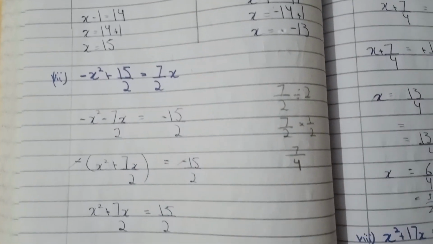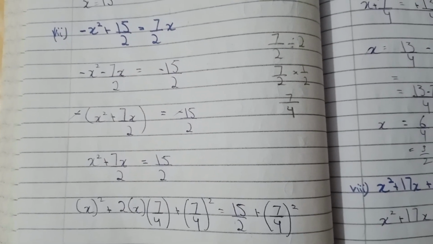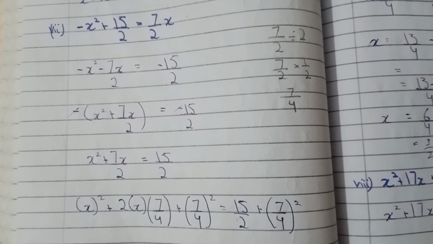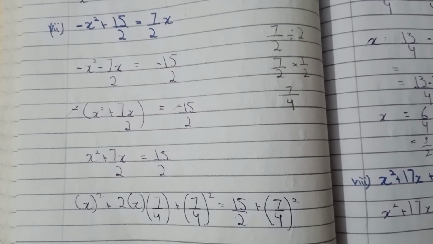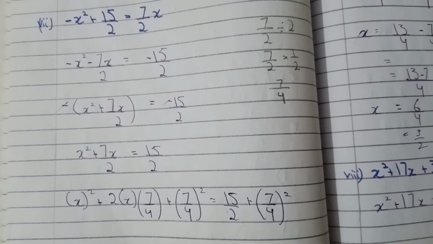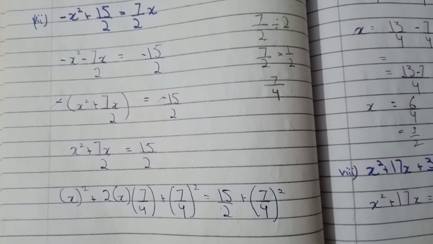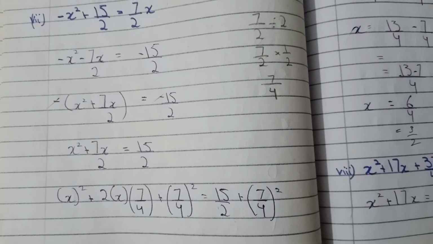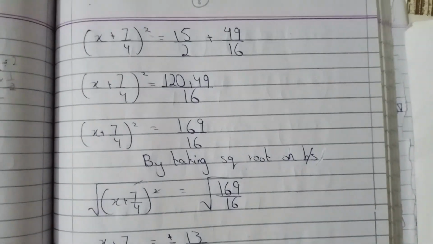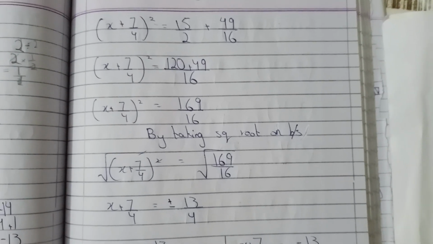Now part number 7. In this question, 7 over 2x is on the right side, we have to bring it on the left side and bring the constant number on the right side. And then we can take the minus common, minus from both sides will cancel, and then we have to find b, that is 7 by 4. So we have to take its square and add it on both sides. Then we have to close the formula. It will become x plus 7 over 4 whole square equal to 15 over 2 plus 49 over 16.